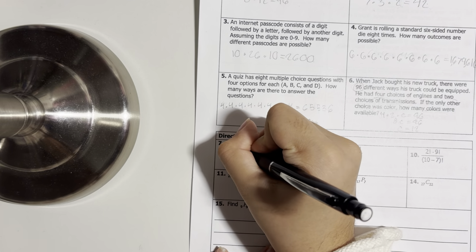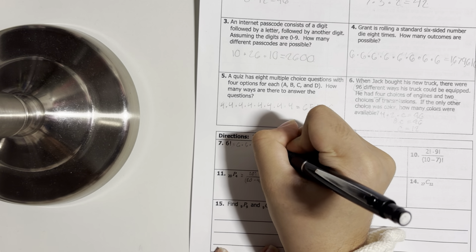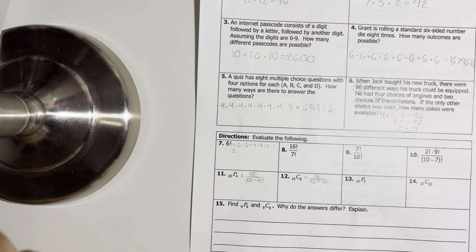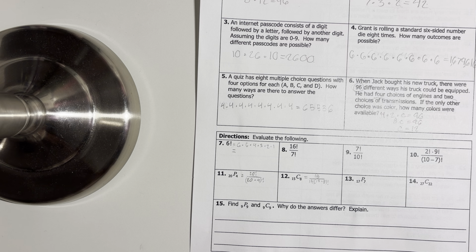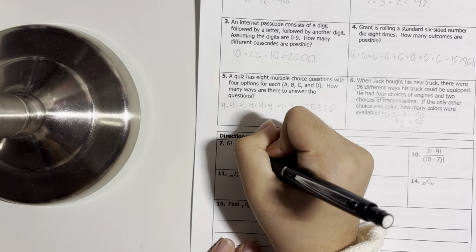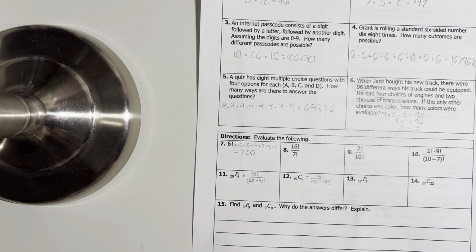Would equal 6 times 5 times 4 times 3 times 2, and then times 1, which would then equal, let me plug it in, 720. So it would equal 720.